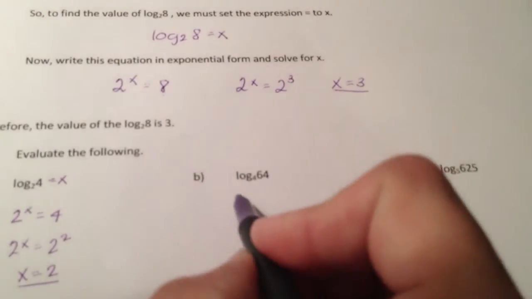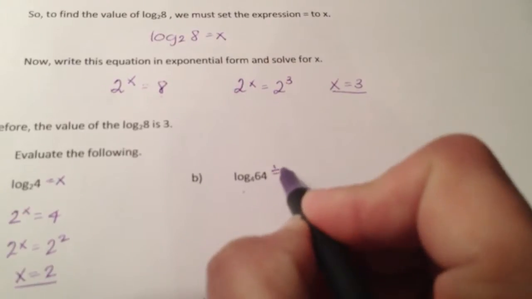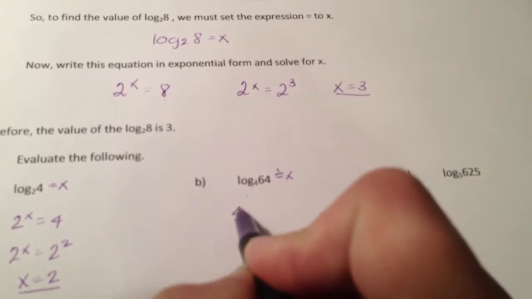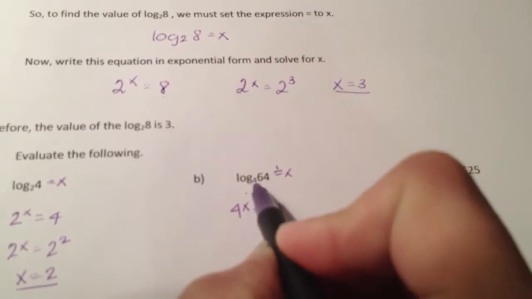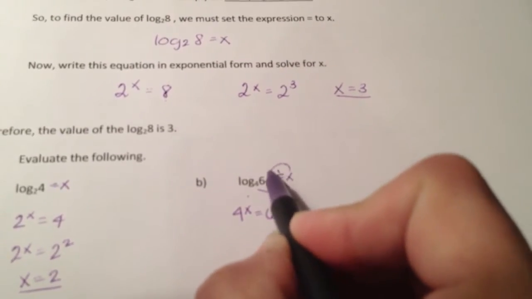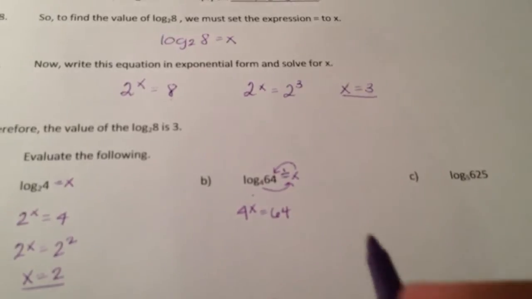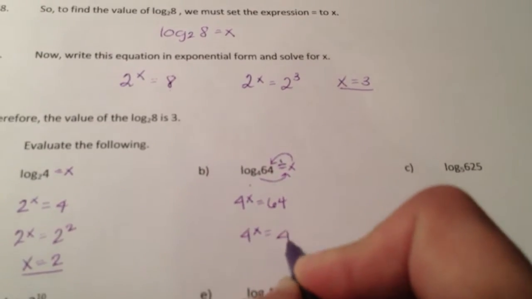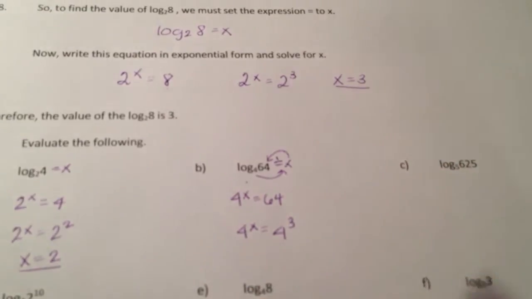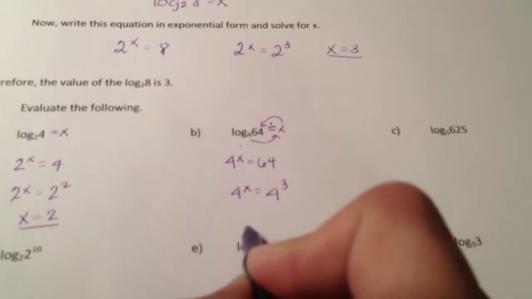Okay, on B, I'm going to set it equal to x. 4 to the x power is equal to 64. And remember, this to this power equals this. I can have a common base of 4 here. 4 to the third power is 64, so x is equal to 3.